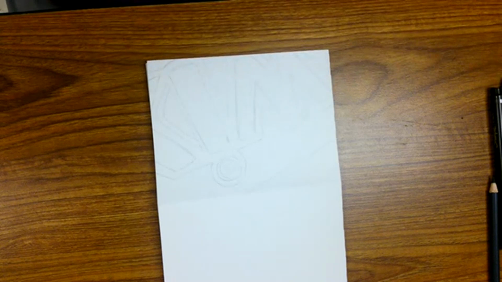So we've practiced our value scales, and you now know how to control your colored pencils. We are now ready to start working on our cropped drawings again and turning those into our pop art drawings. And what we're going to do is choose our color.